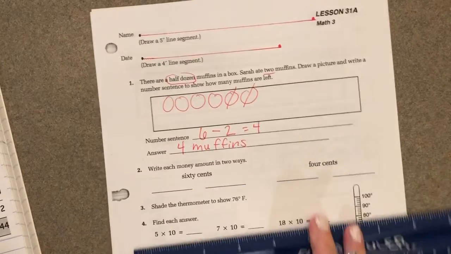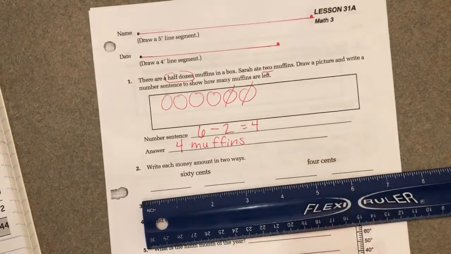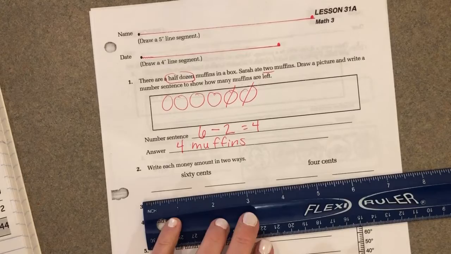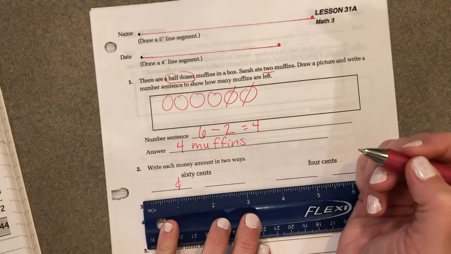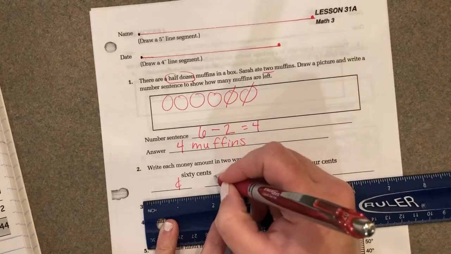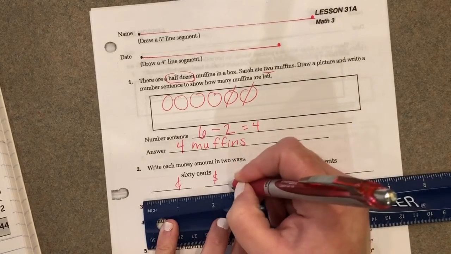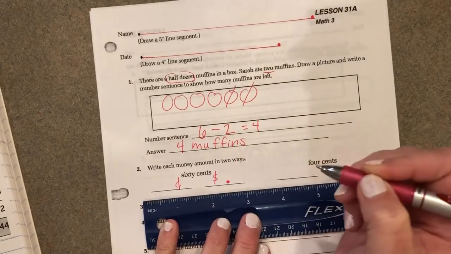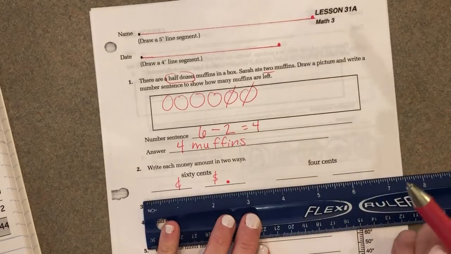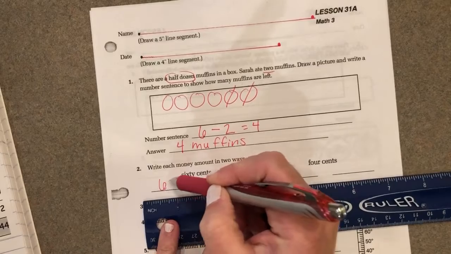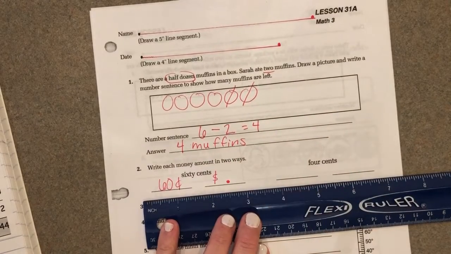Write each money amount in 2 ways. So we can write it this way with a cent sign. And the other way to mark money is with a $ sign and a decimal point. So the amount is 60 cents. Usually we learn to write it like this first, 60 cents.